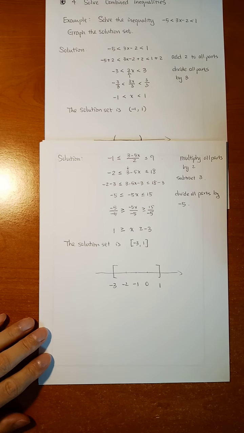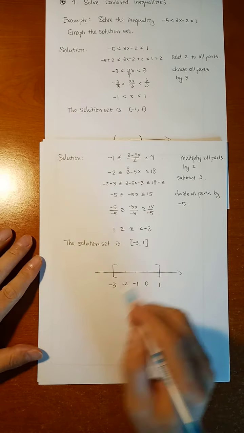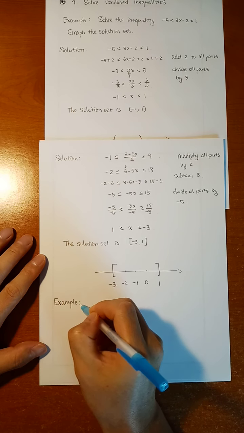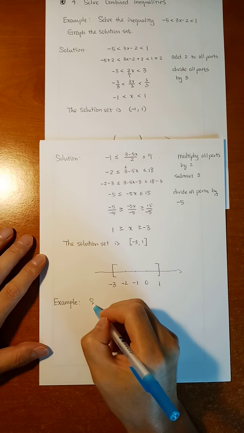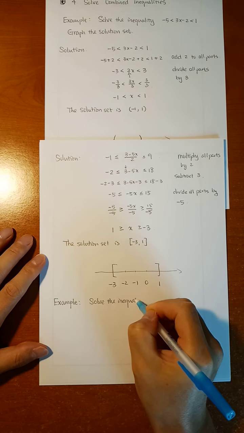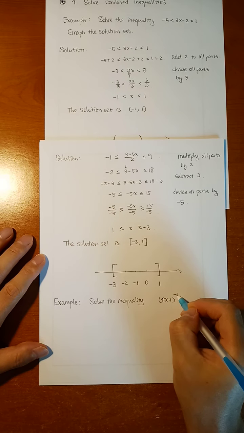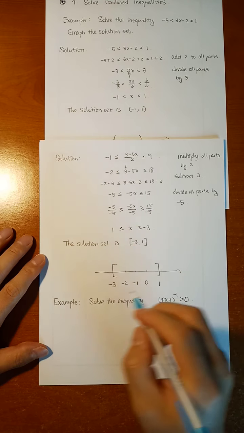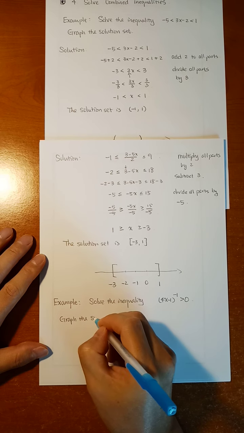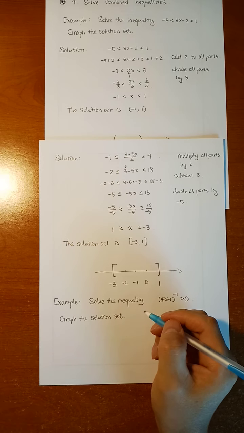Now let's see some more complex problems. Solve the inequality: (4x minus 1) to the power -1 is greater than 1. Graph the solution set.